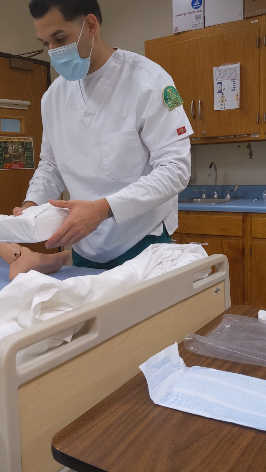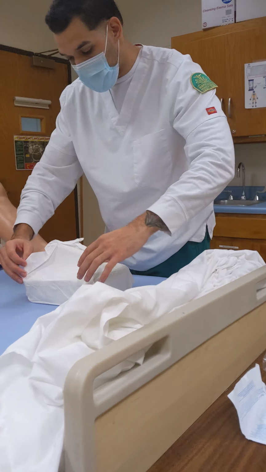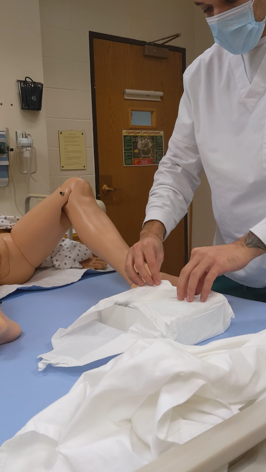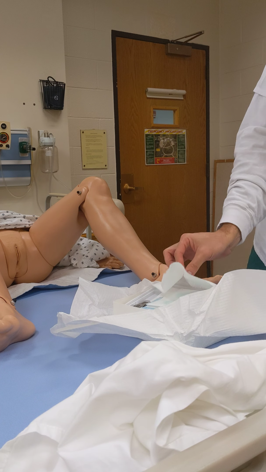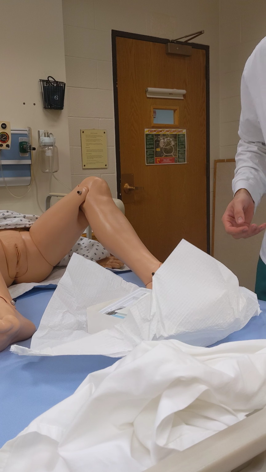Now, because the outside of the kit isn't sterile, it's fine to place it on the bed. I'm going to open it away. Clean down the sides without touching the middle, because that is the most sterile part.